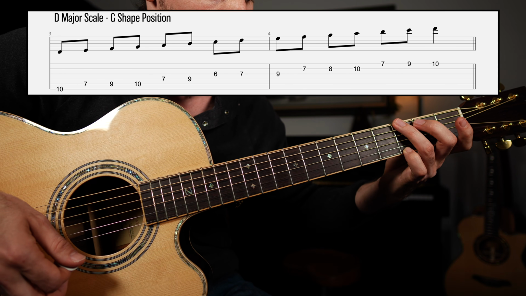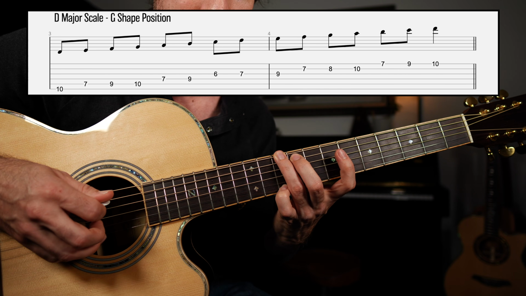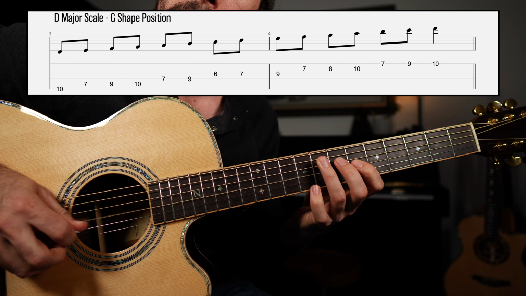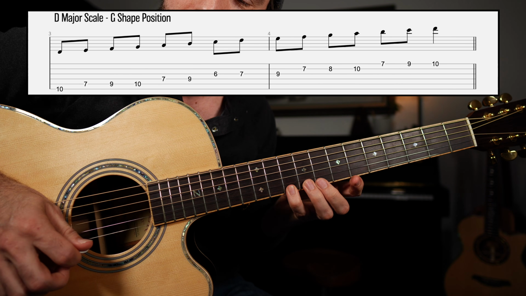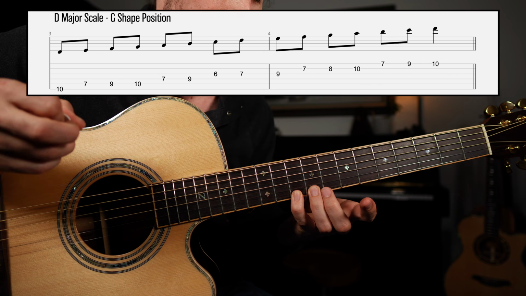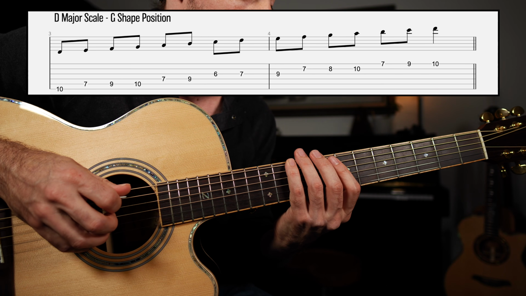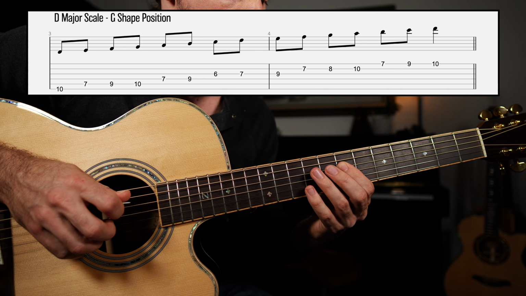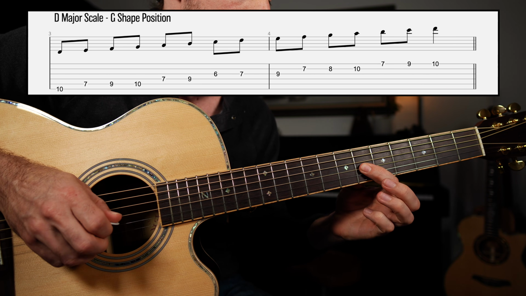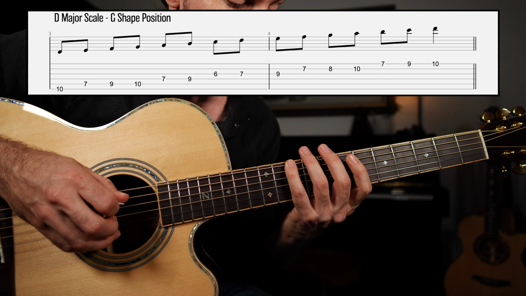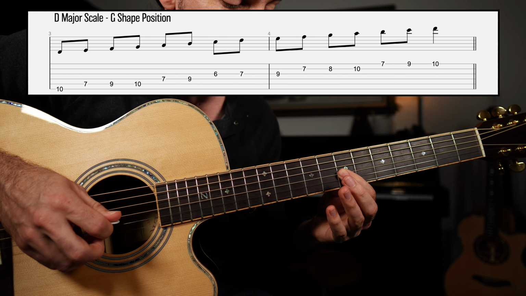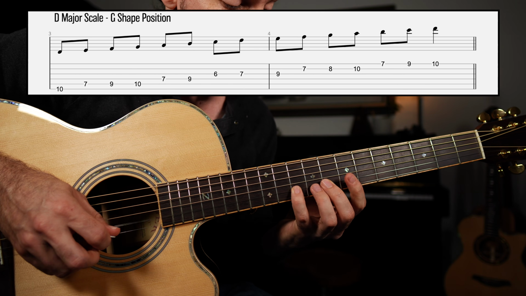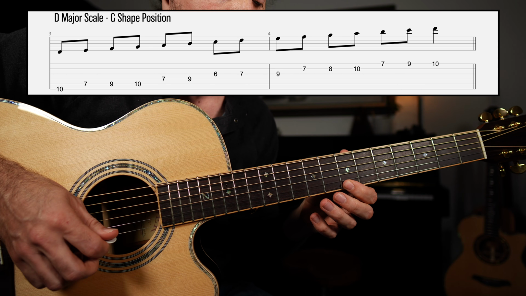Just take a G chord and transpose it up so that the root note is a D note. Playing the chord, surrounding that shape, we have that beautiful and very powerful position of the D major scale. That's going to be 10, 7, 9, 10, D string 7, 9, G string 6, and 7 for one octave. Next octave, we're going up to 9, B string 7, 8, 10, and then the high E string 7, 9, 10.